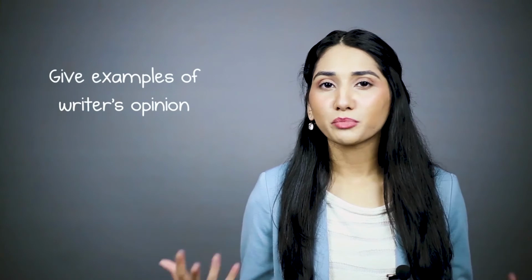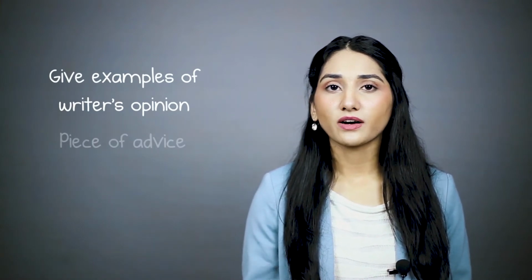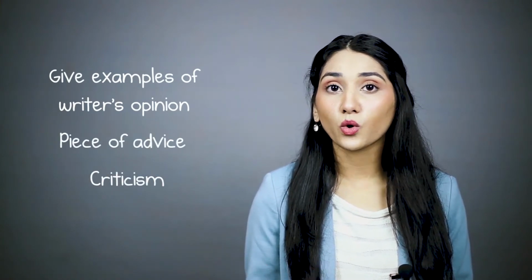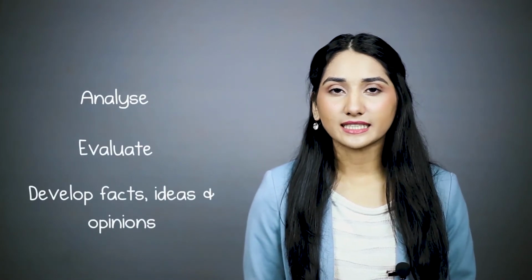Now we want to move on to question 2 of the reading for ideas section. This is the question that is a short answer format, and it is worth 3 marks. It usually asks you to pick out examples of different functions in a text. So it will ask you to give examples of the writer's opinions, or a piece of advice, or criticism, or a warning. And this basically corresponds to reading objective 3, that is, analyze, evaluate, and develop facts, ideas, and opinions.